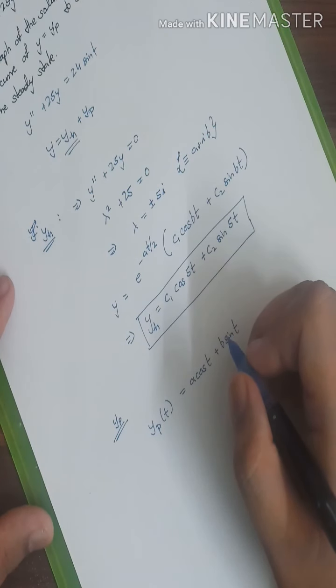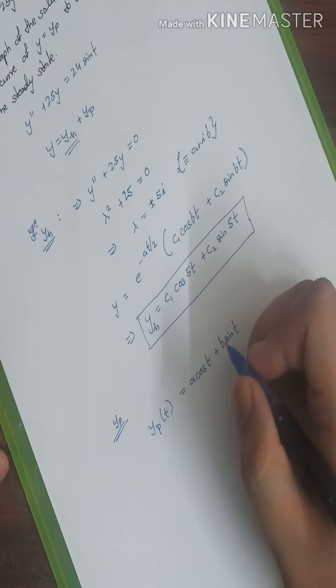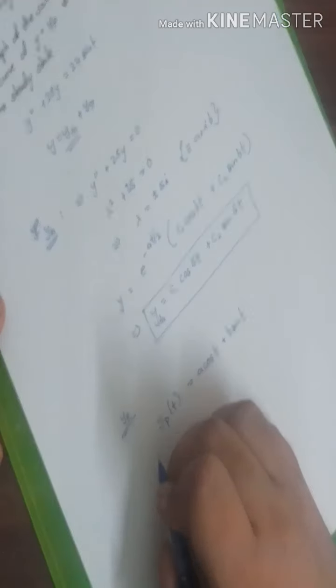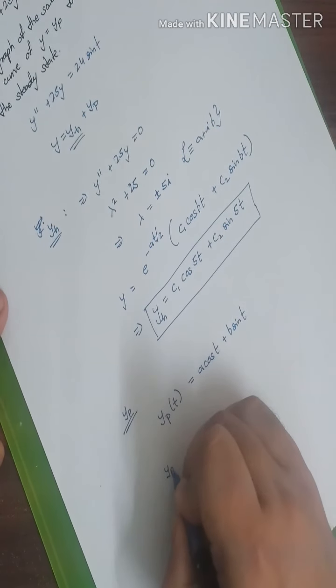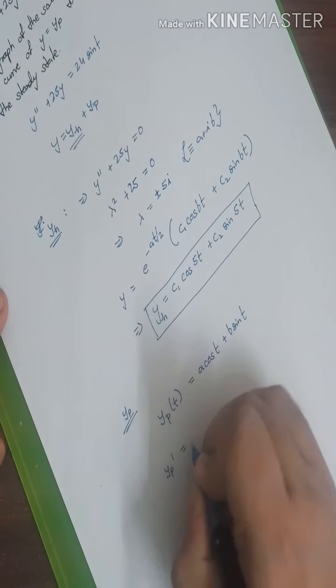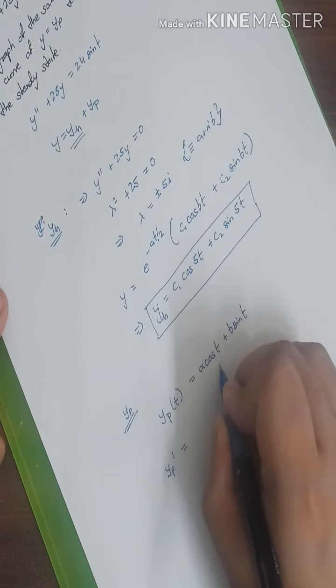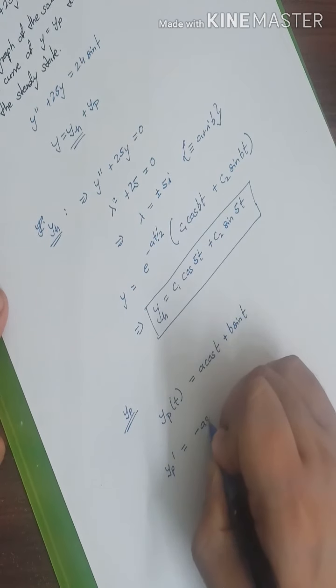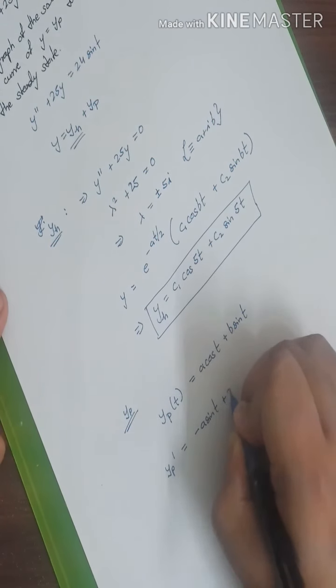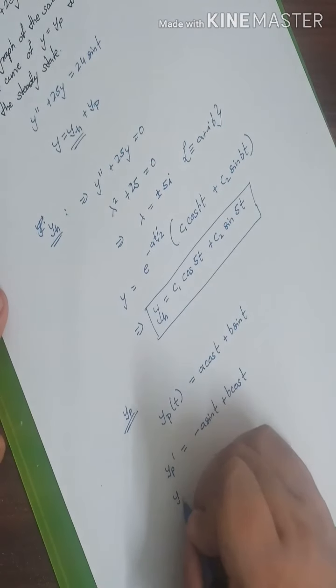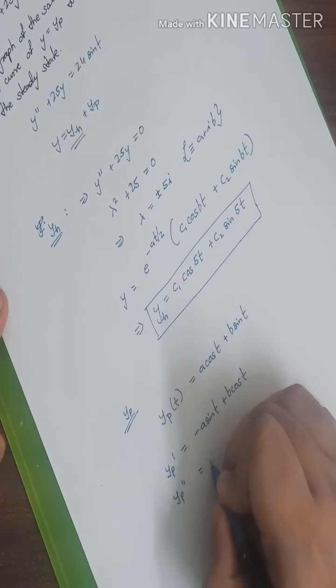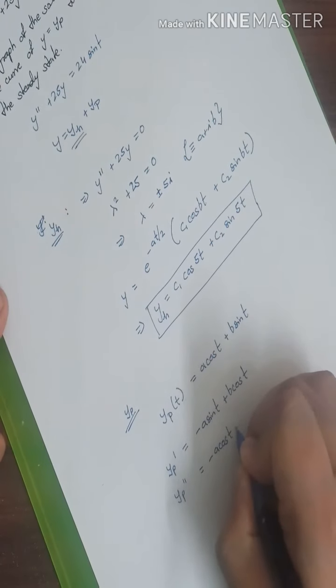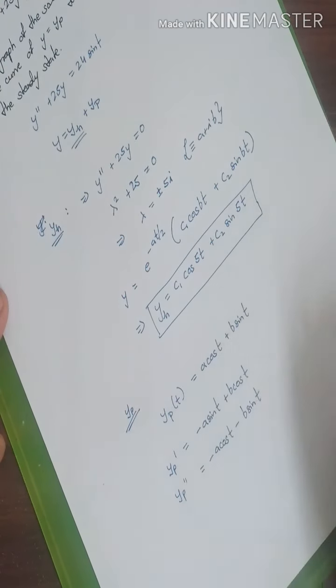So what we are going to do is find yp dash and yp double dash, then substitute into the equation given to us and compare the RHS and LHS so as to find the values of a and b. So let's follow along. Yp dash, since a cos t, is going to be minus a sine t plus b cos t. Similarly, yp double dash will be given by minus a cos t minus b sine t.